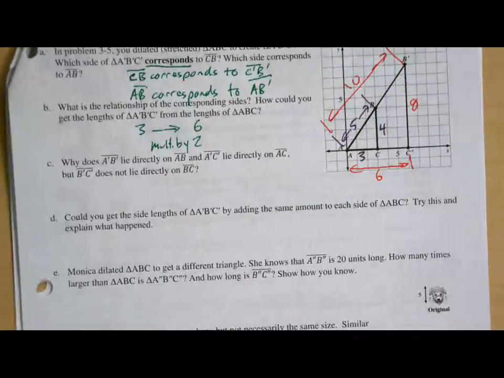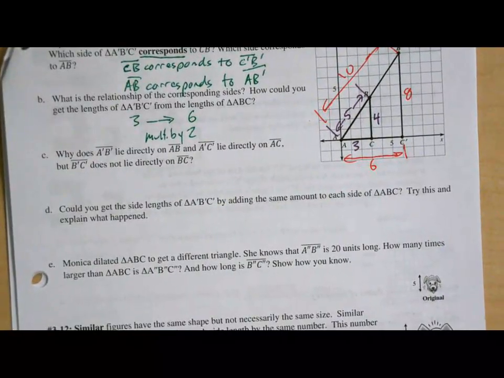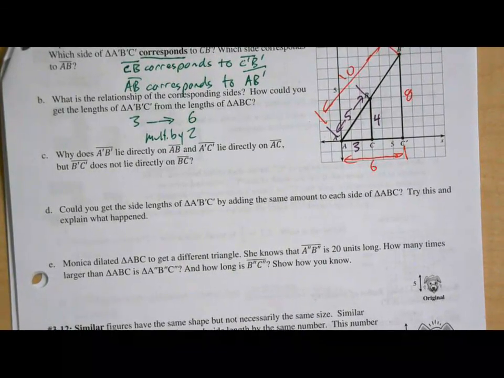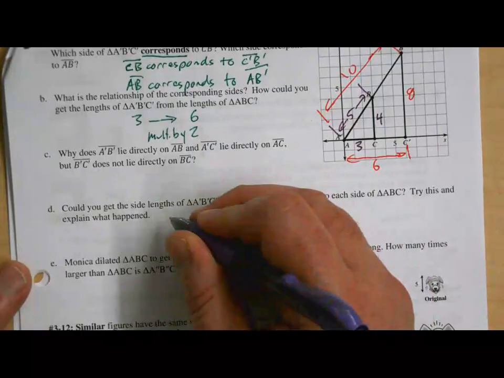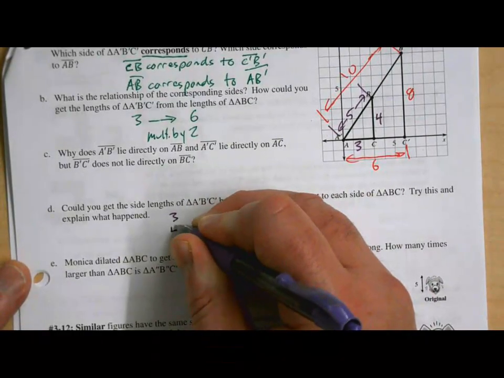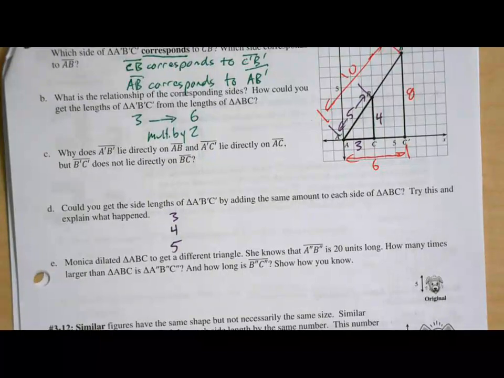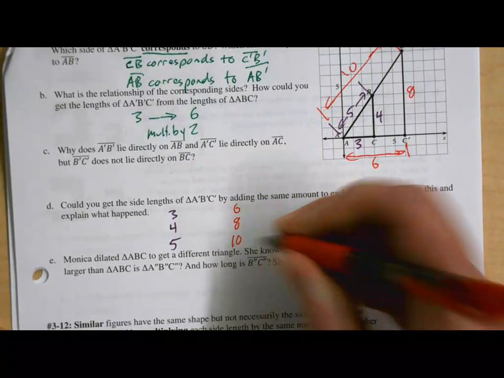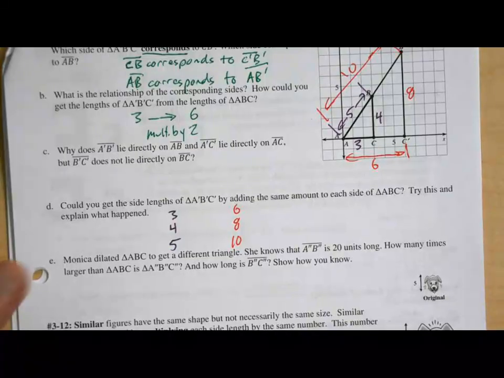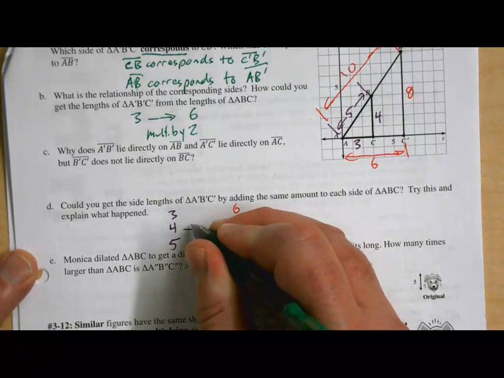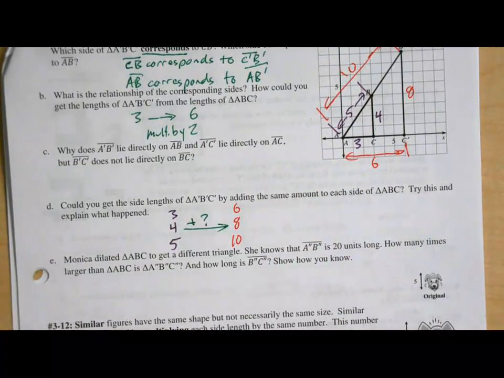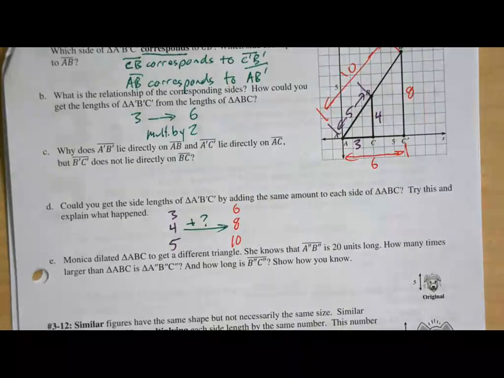I want to skip part C for right now and move to part D. Now in part D, they're asking us if we could do something other than doubling. I'm going to write down the 3 sides for my original triangle, and then I'm going to write the corresponding values for the new triangle. The question's asking us, is it possible, instead of multiplying by 2, for us to add some number to each of those sides to get the new side?